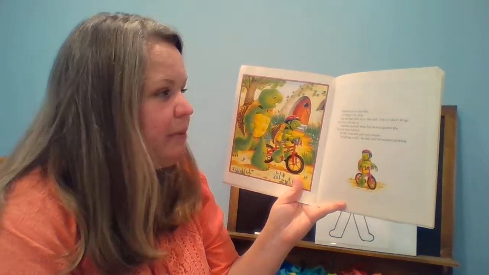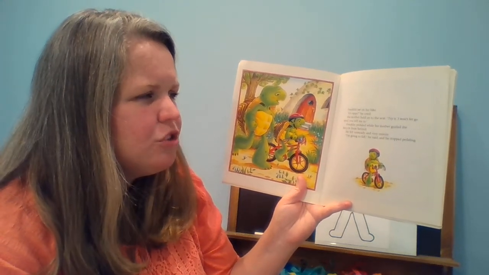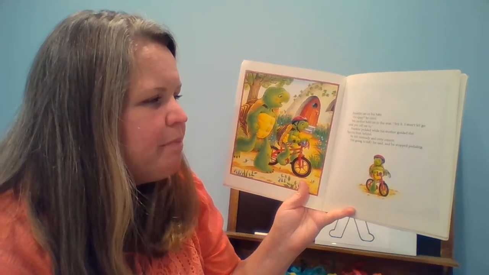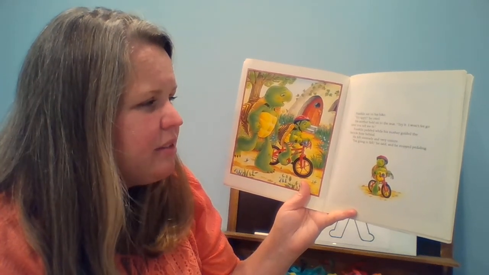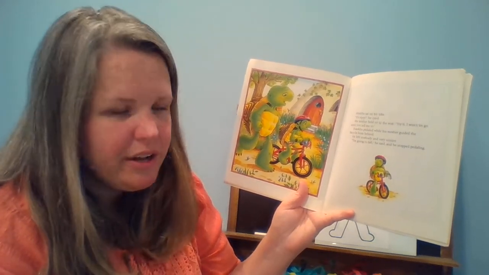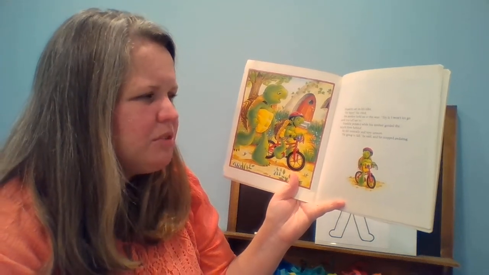Franklin sat on his bike. "It's Tippy," he cried. His mother held onto the seat. "Try it. I won't let you go until you tell me to." Franklin pedaled while his mother guided the bicycle from behind. He felt unsteady and very unsure. "I'm going to fall," he said, and he stopped pedaling.